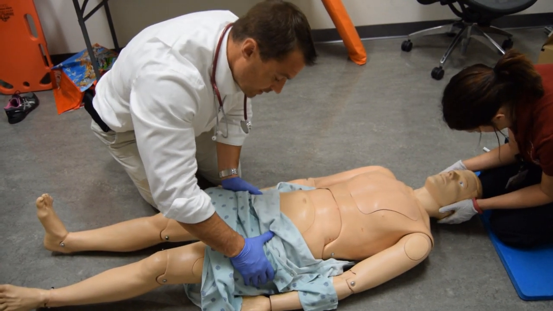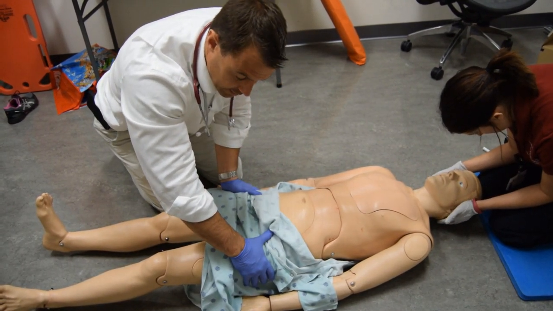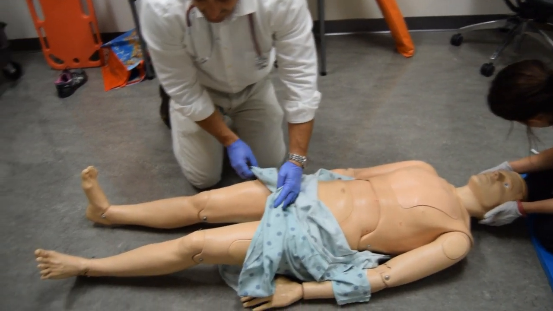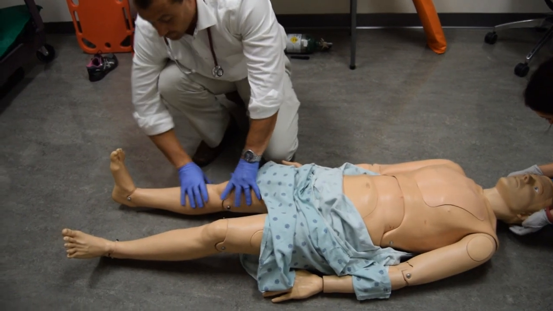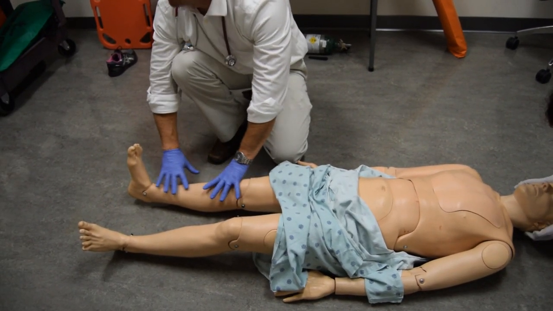I'd like to press in and down for stability. Pelvis is stable. Okay. I'd like to assess the genitalia. Nothing noted, no injuries. Okay. Coming down the right leg here, I want to assess for DCAP-BTLS coming down the leg.